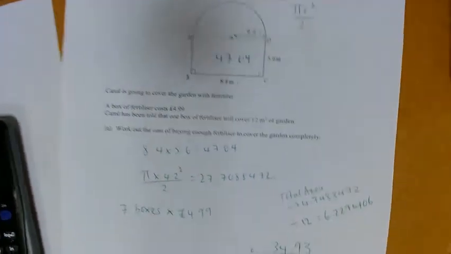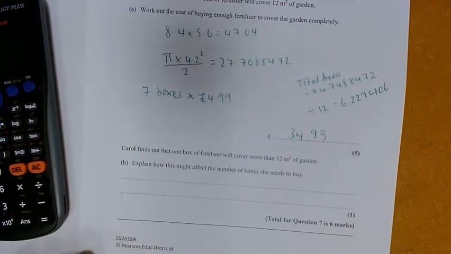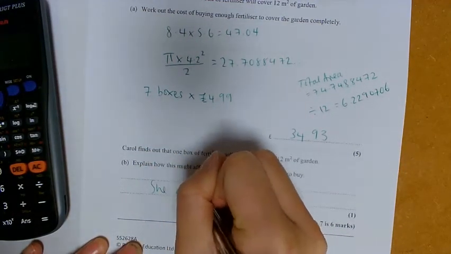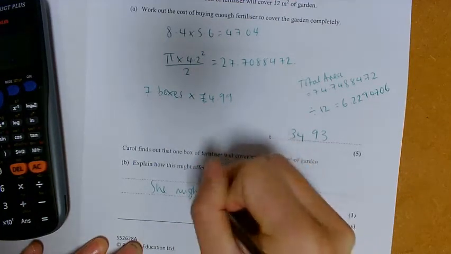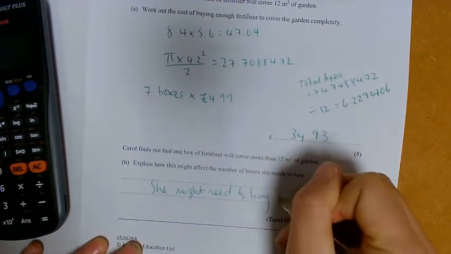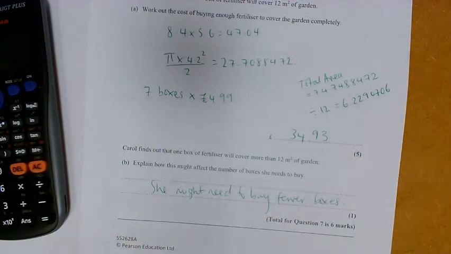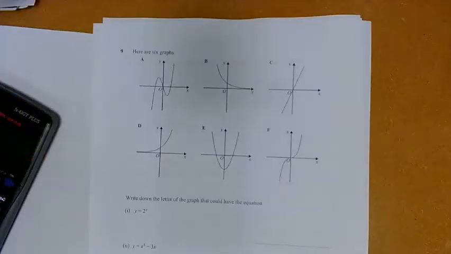The bottom bit says, Carol finds out that 1 box of fertiliser will cover more than 12 metres squared of garden. Explain how this might affect the number of boxes she needs to buy. Well, if it covers more area, she might need to buy fewer boxes. If the area is more, then we don't need as many boxes.